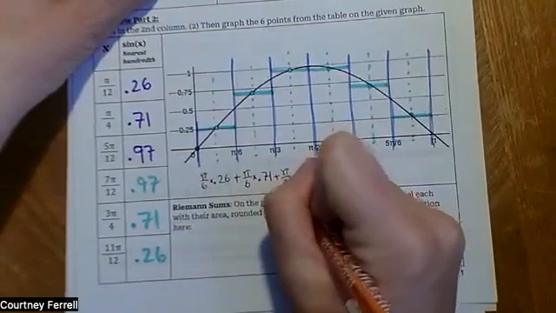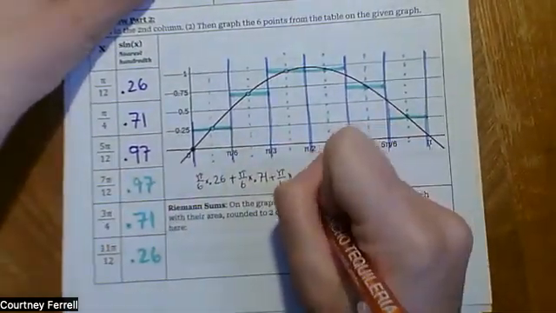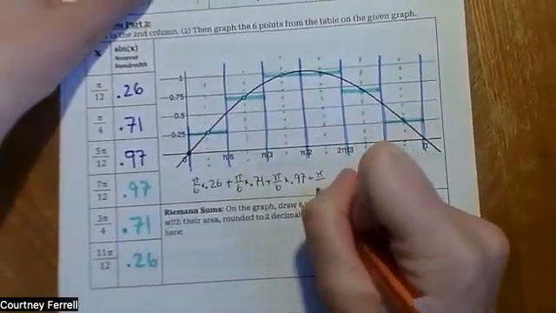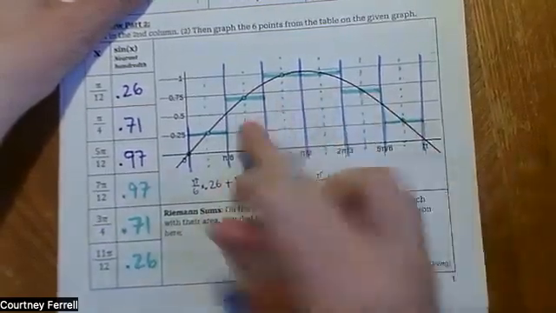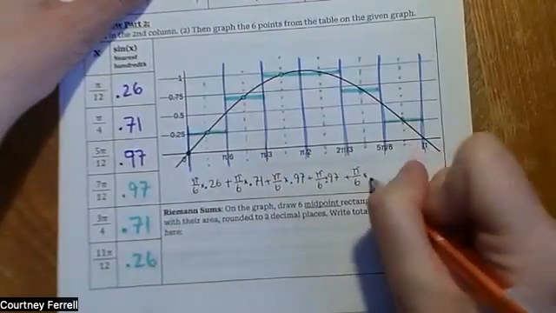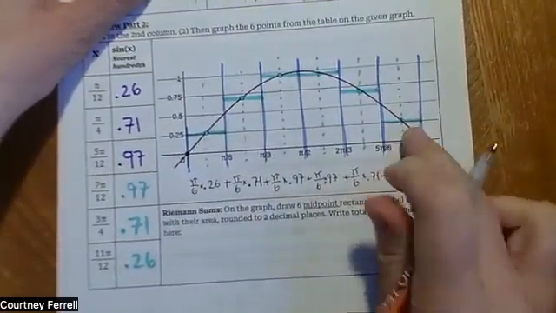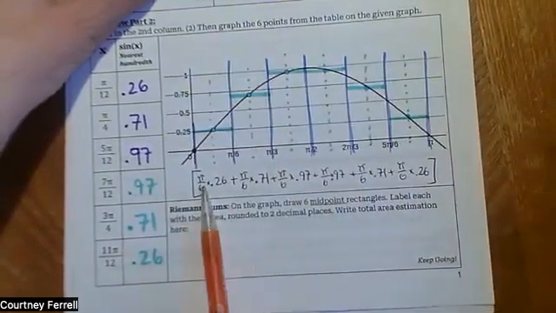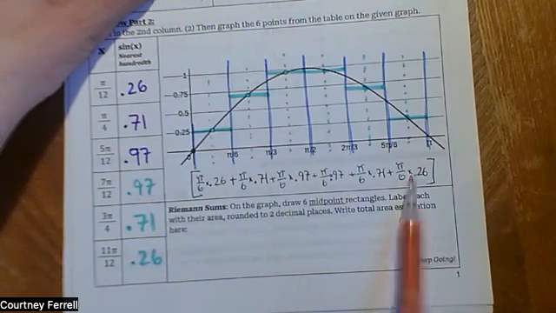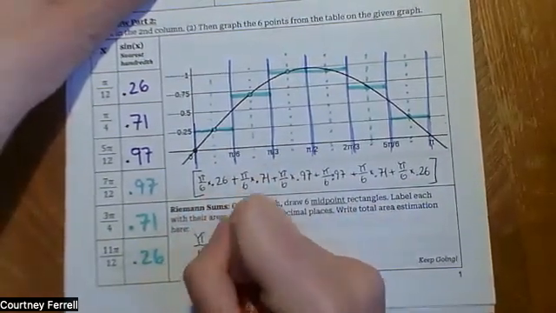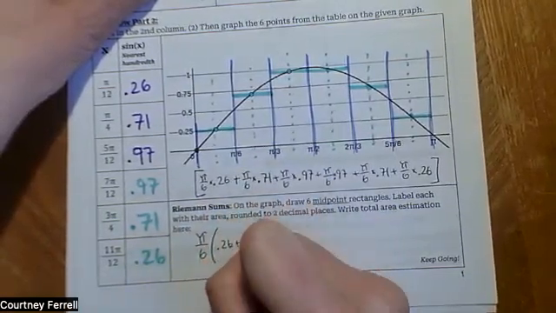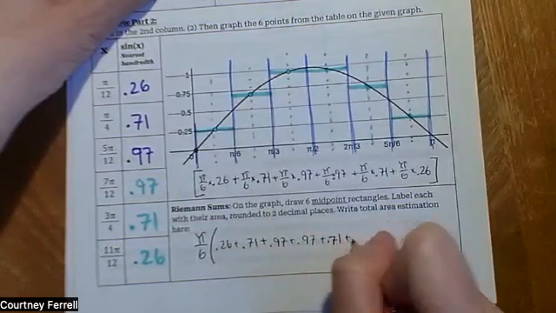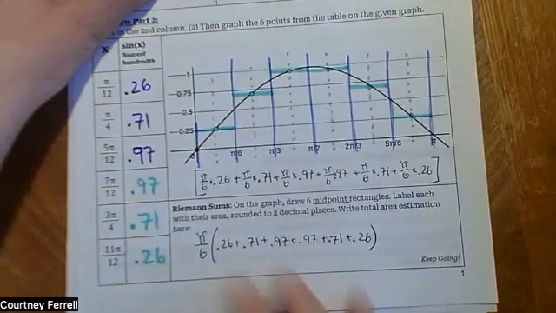Cool. Next, the width is pi over 6. The height is 0.97. And then this graph happens to be symmetrical, so the next one is the same as that one. And the last one is the same as this one. Okay, so interesting thing here. Every single one of these got times by pi over 6. So to make our lives easier, we should just factor that out. Add up all these numbers. And then whatever we get when we add them up, we're going to times by pi over 6.